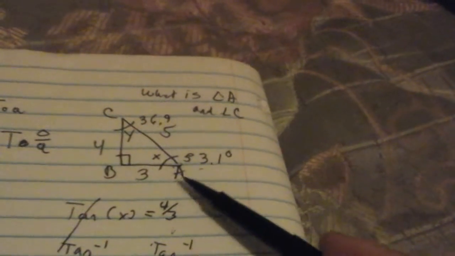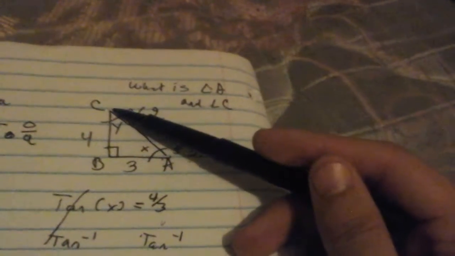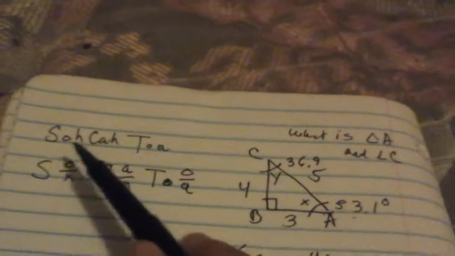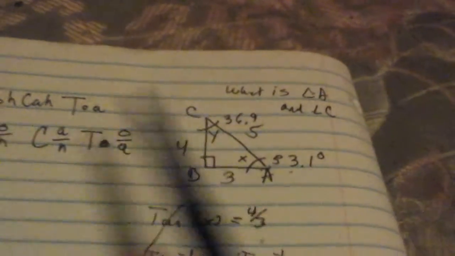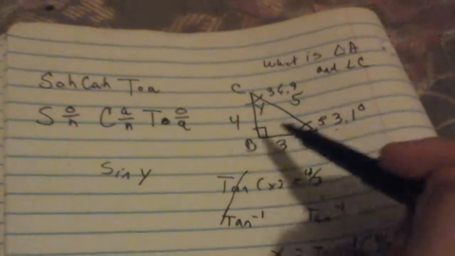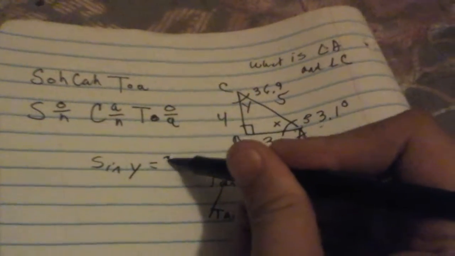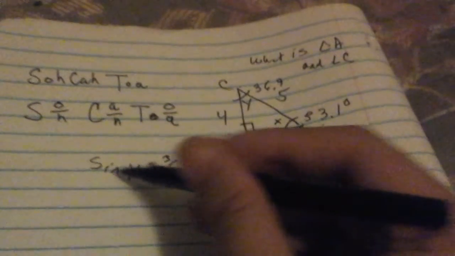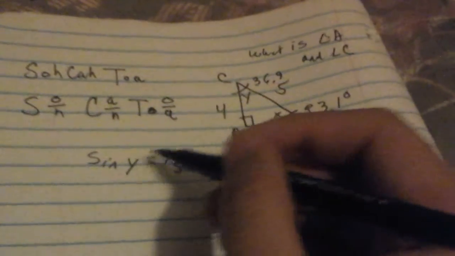What's very important about all this is that because I found angle A, it made it very easy to find angle C. Now, what I could have done is found angle C first, using any of sine, cosine, or tangent. I could use any of these numbers. So for example, I could have done sine of y, opposite, which in this case would have been 3, over the hypotenuse, which is 5, and used sine to the negative 1 to figure that out.